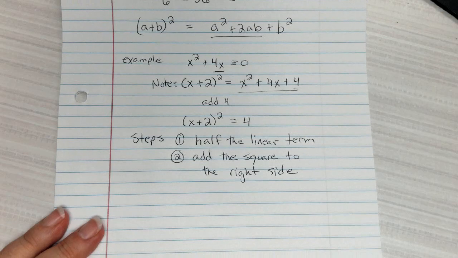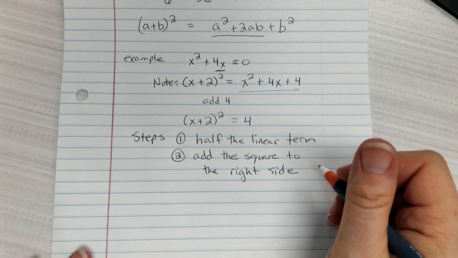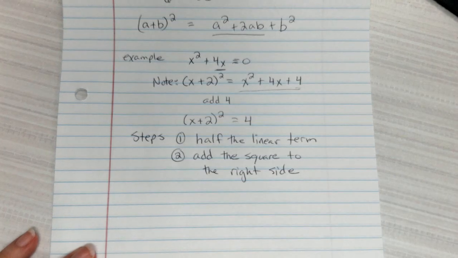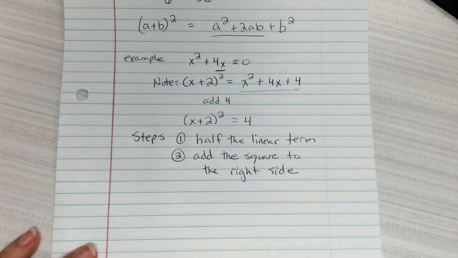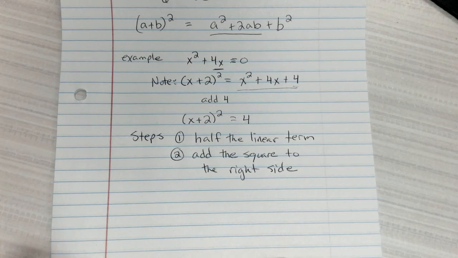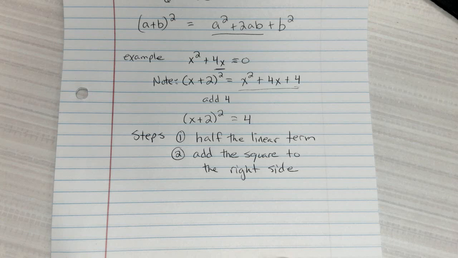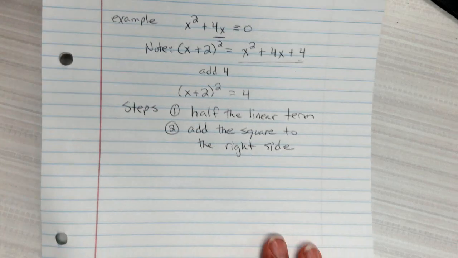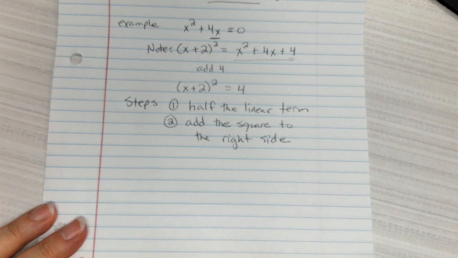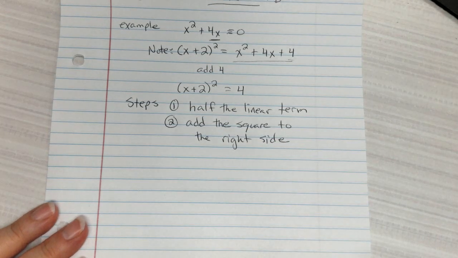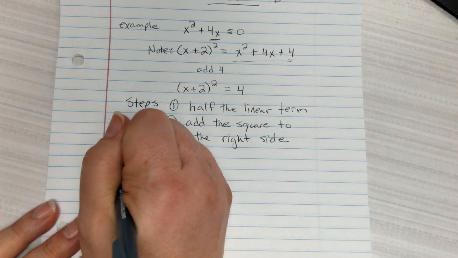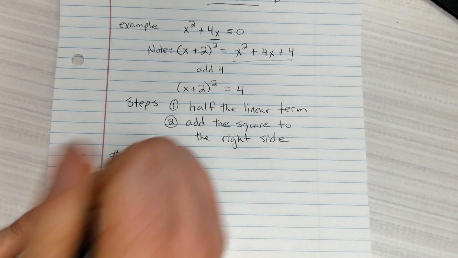Okay, so let's do another example real quick. I don't like that example. Let me look at one of yours. Between 1 and 3, which one do you like for an example? 3? Okay, so we'll do number 3 as an example.